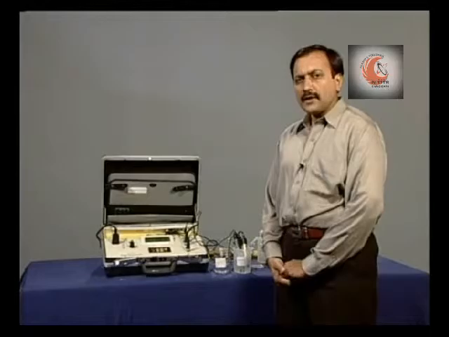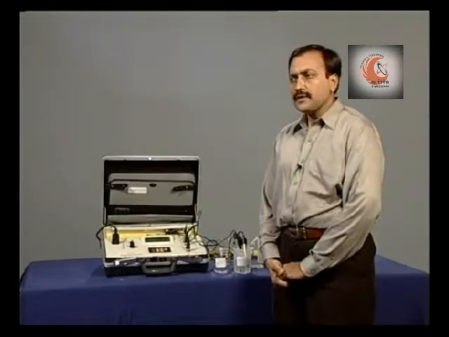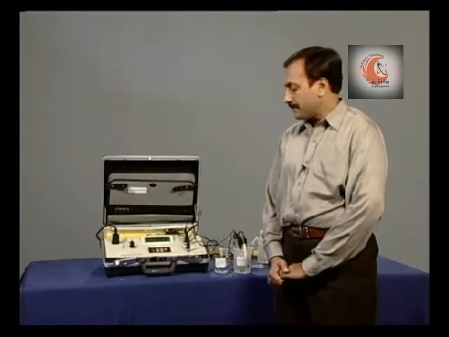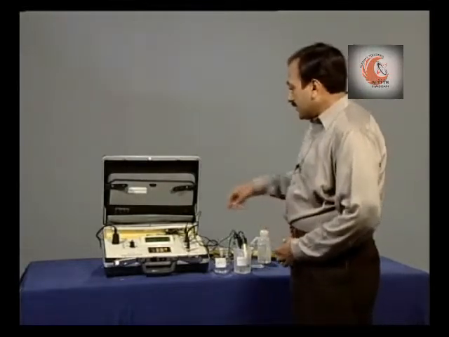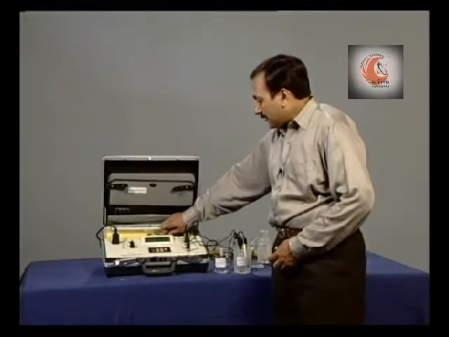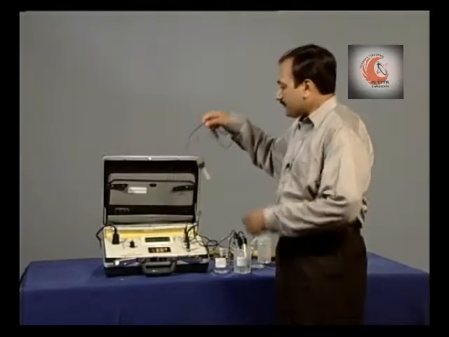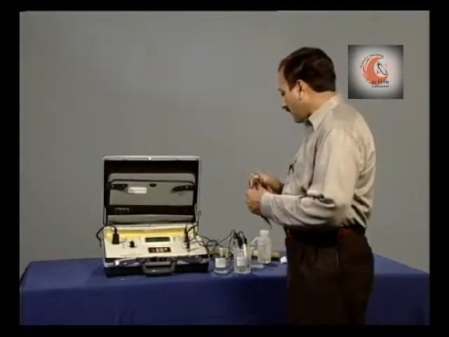The TDS value is 0.206 ppt. Now, let us measure the last parameter using this instrument, that is dissolved oxygen.